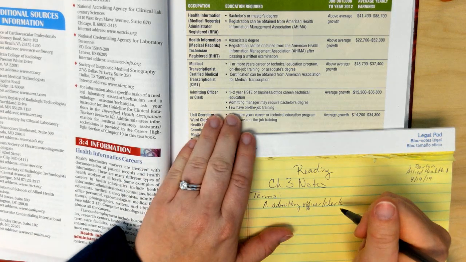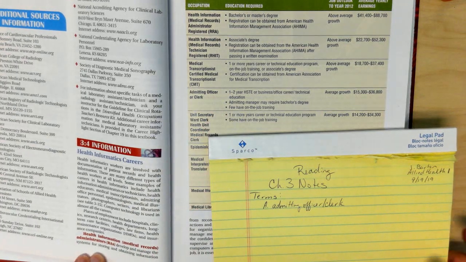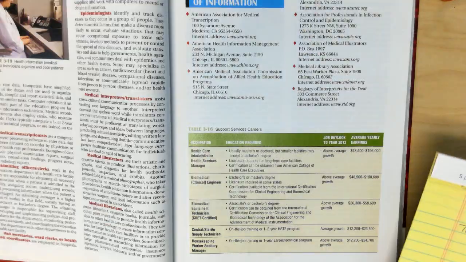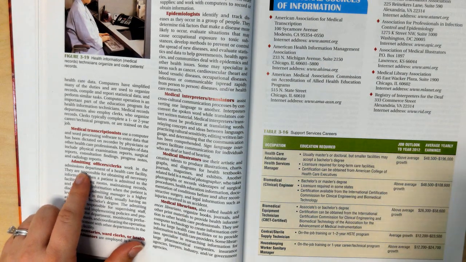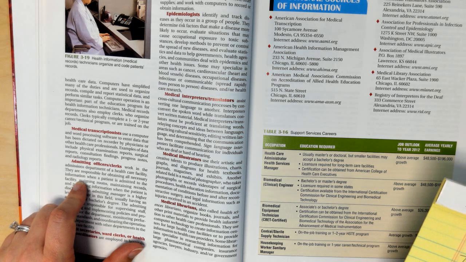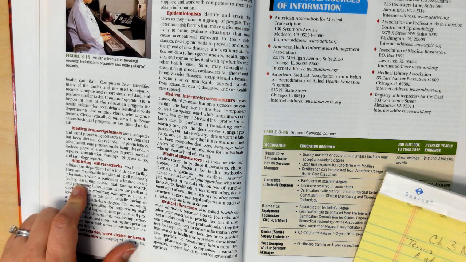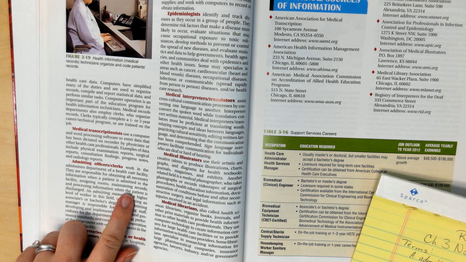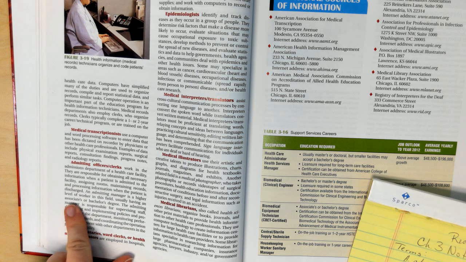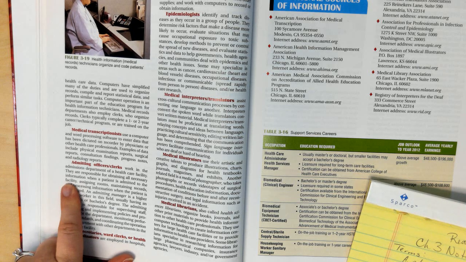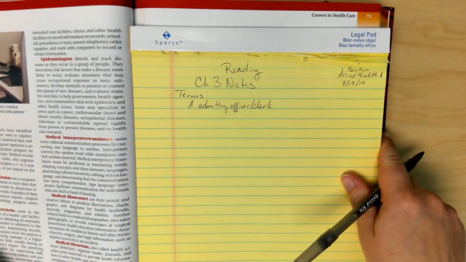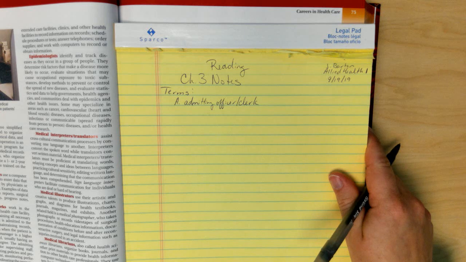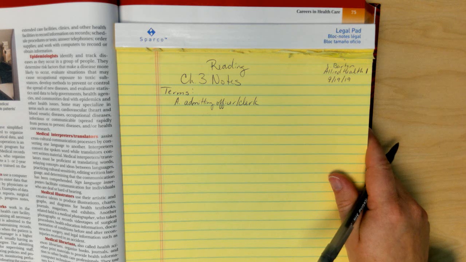Okay, so an admitting officer, let's find it in here so we can find the exact description. They work in the admissions department of a healthcare facility. They are responsible for obtaining all necessary information when a patient is admitted to the facility, assigning rooms, maintaining records, and processing information when the patient is discharged. Basically, they're worried about making sure that when a patient is admitted to a hospital or facility, they're in the right spot, they have the right information, right?